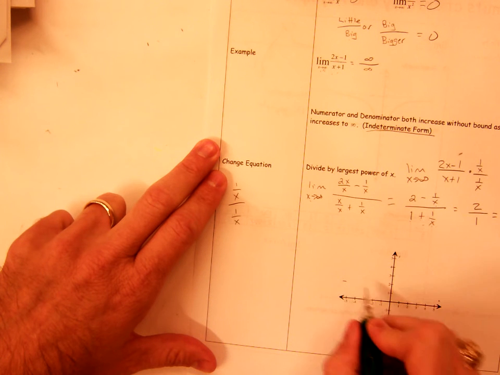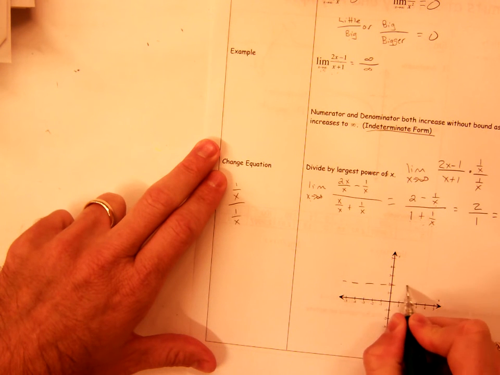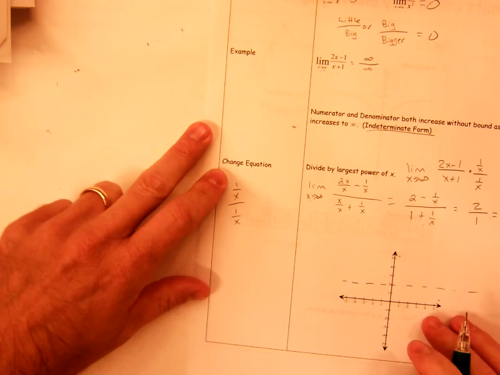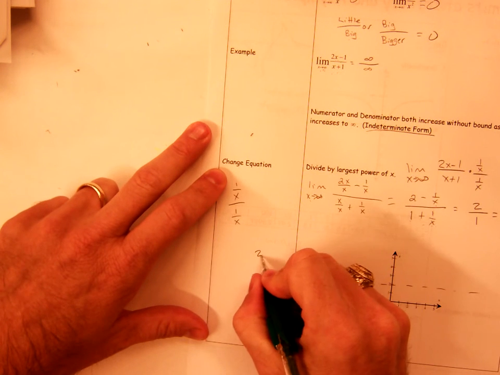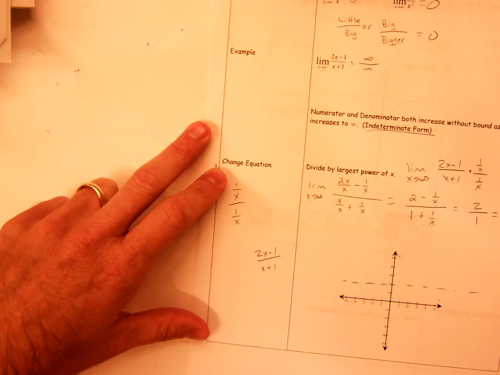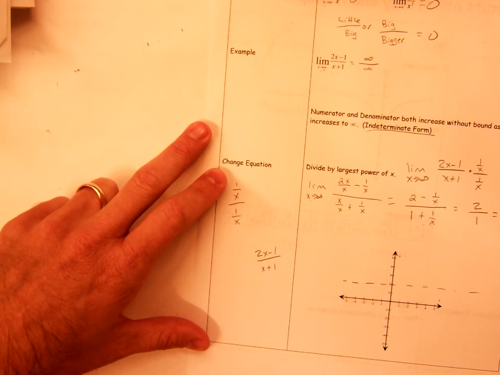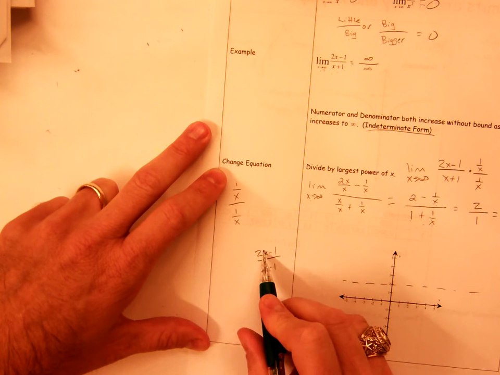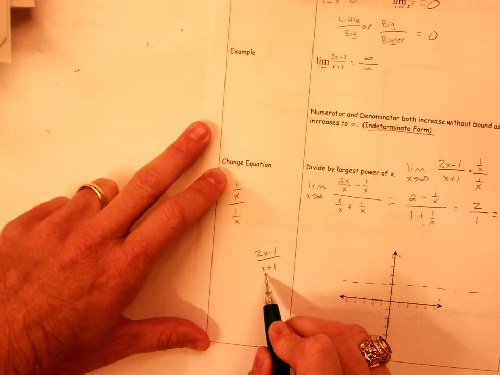All right. Do I have any other asymptotes on this 2x minus 1 over x plus 1? Do I have any other asymptotes? I don't have any other horizontal asymptotes. Do I have any other vertical? Okay. When the bottom is 0 and the top is not, I get an asymptote. So that's when x plus 1 equals 0.